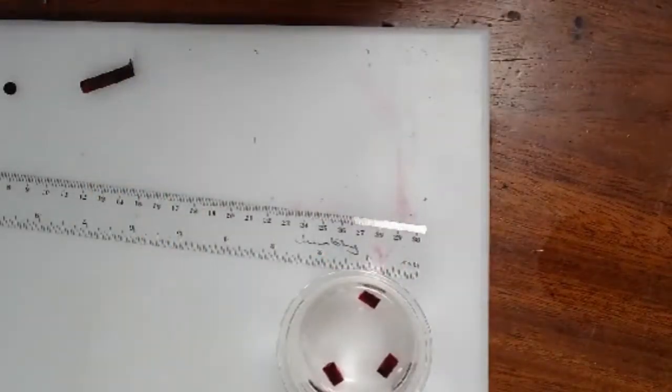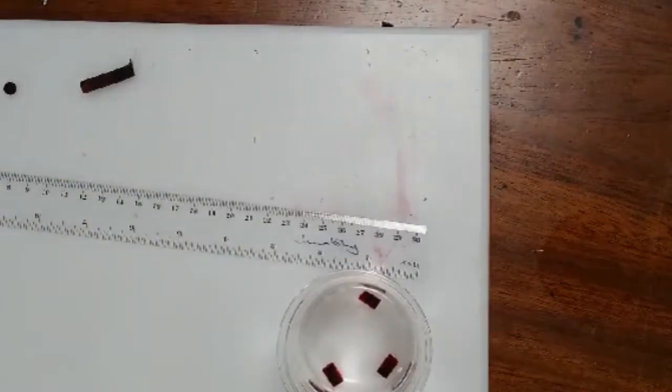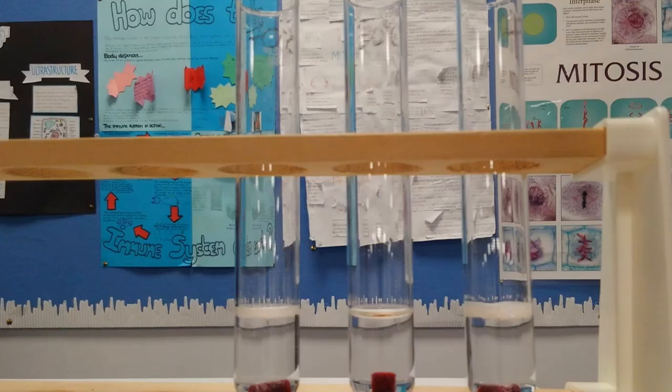So these are the 3 cores of beetroot that I've cut that have been washed and blotted, and now they've been placed into 10 millilitres of water. It's important that the volume of the water is the same in each of these tubes. These will now be placed into water baths and left for 5 minutes, at which point we will tip the liquid out of these tubes into new ones, and then we will have a look at the colour and the density of the pigment in these tubes.